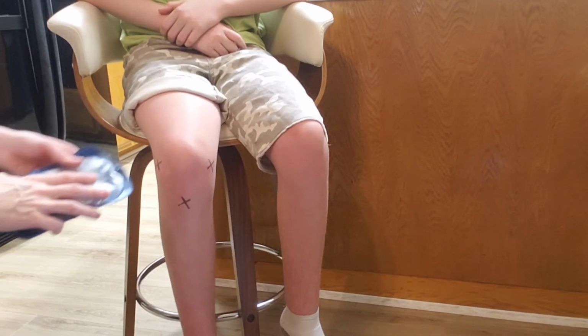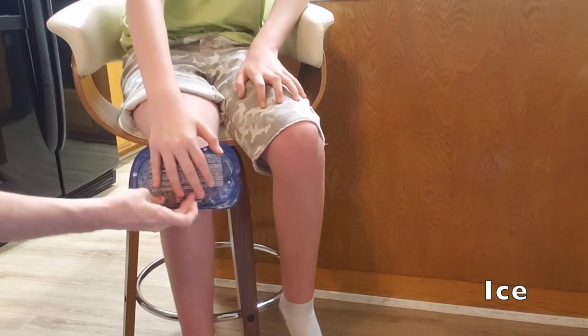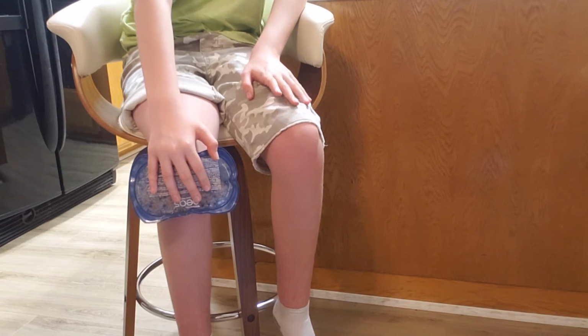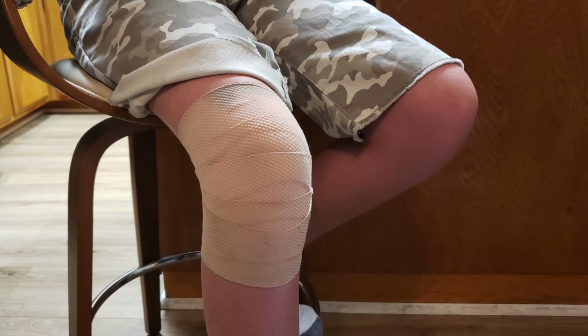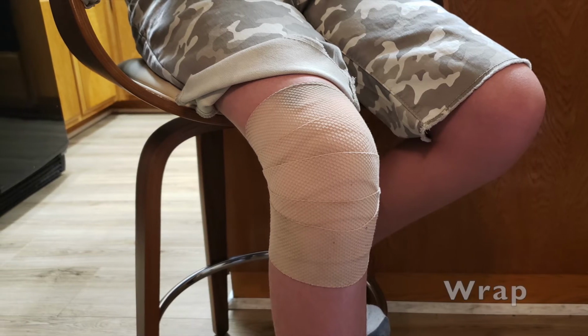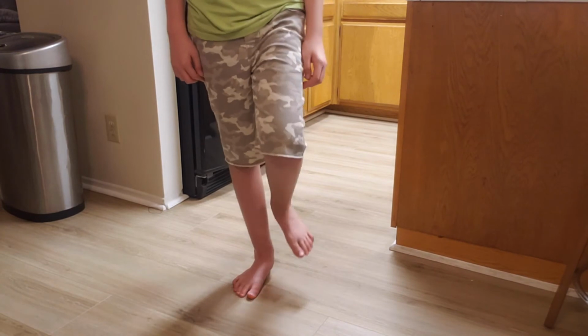One form of acute treatment for an ACL tear is to ice the knee. You should ice the knee 3 to 4 times a day for about 20 minutes each time. Another form of acute treatment is to wrap the knee with a compression wrap or elastic bandage. This will help to reduce swelling. Some long-term treatment options include stretching and physical therapy.